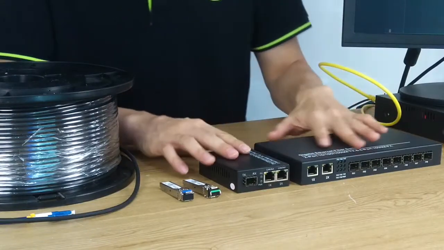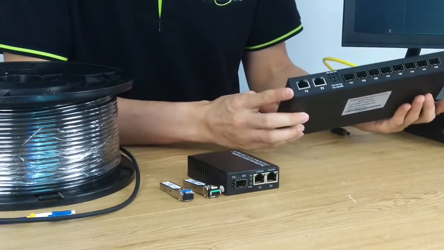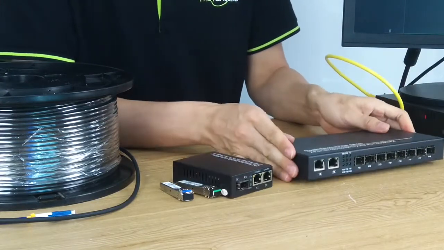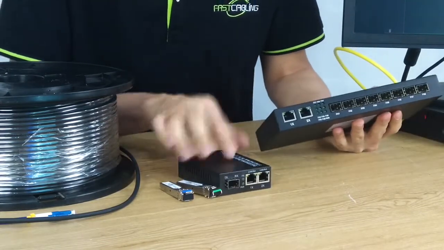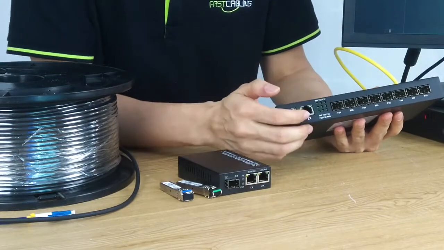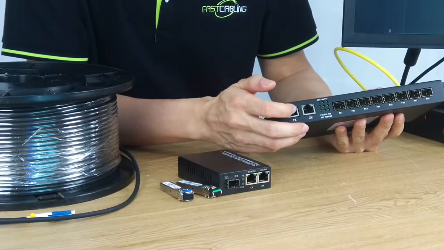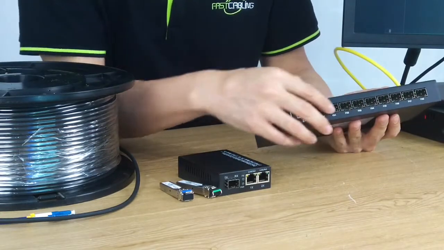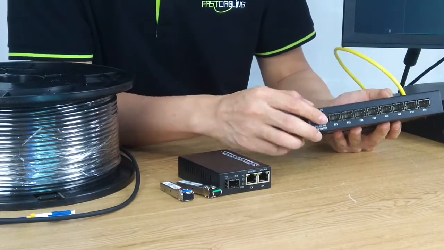And here we've got two devices. One is the fiber optic switch. It's going to sit in the control room with the recorder. There are two kinds of connection ports. One is the RJ45, which will connect to the NVR, and we've got 8 fiber optic slots.